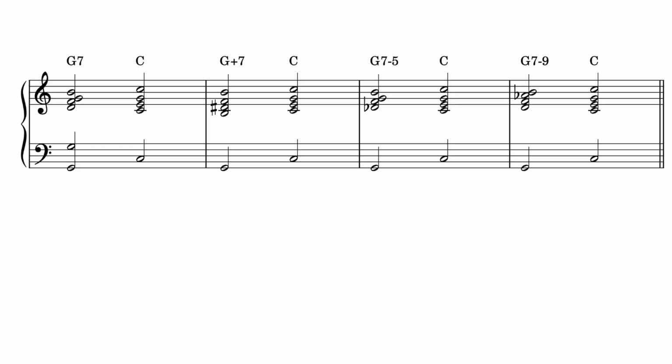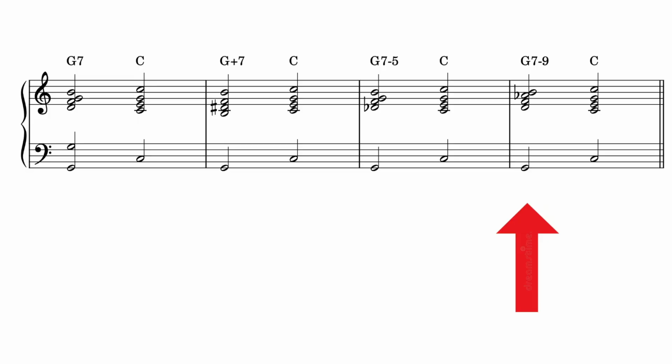Now, there are also many colorful alterations of this dominant seventh chord. For example, you could play this dominant seventh with an augmented seventh, and it resolves to C. Or you could play the dominant chord with a flatted fifth, and that resolves. Or you could play the dominant seventh with the addition of a flatted ninth. There's the ninth, but it's flat. It's flatted.